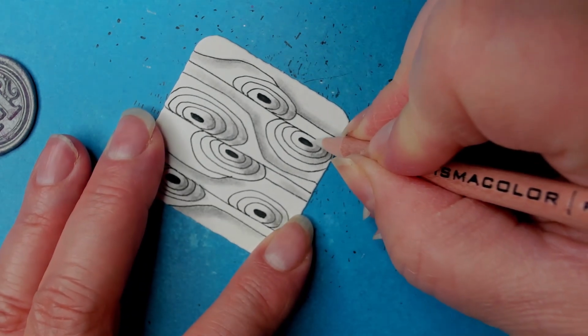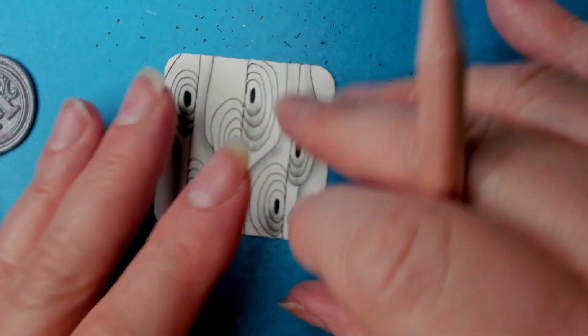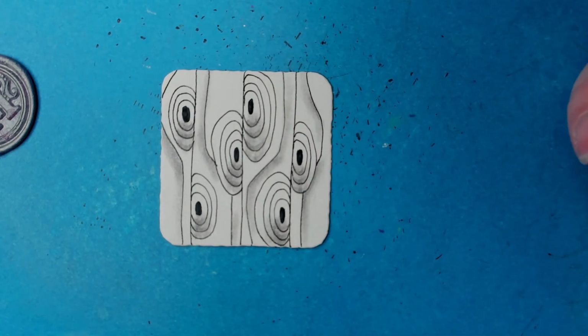I don't know. It's a really interesting tangle. And this is one of those for me where I'm like, yeah, I don't know. And then I'll look at it later and go, oh, that's neat. It's just how some of them work. But it's definitely whimsical. And I can totally see this paired with some organic tangles. Really, really cool.